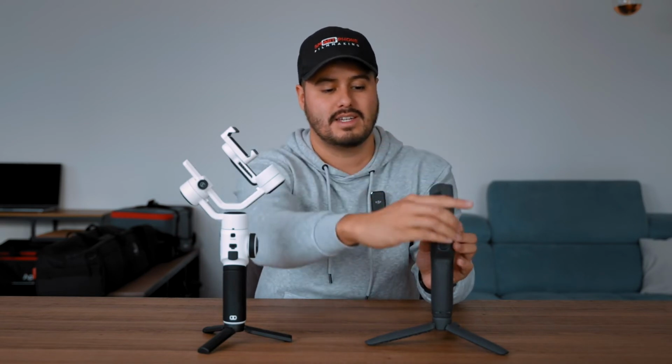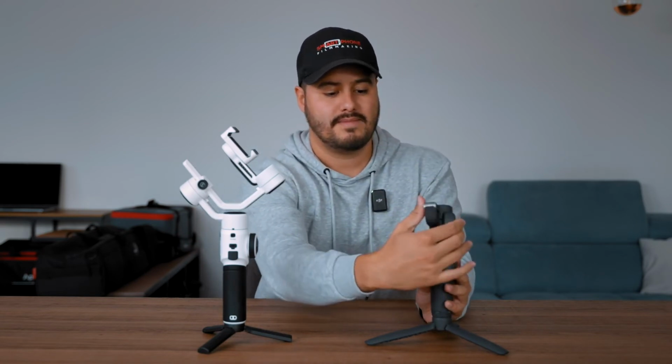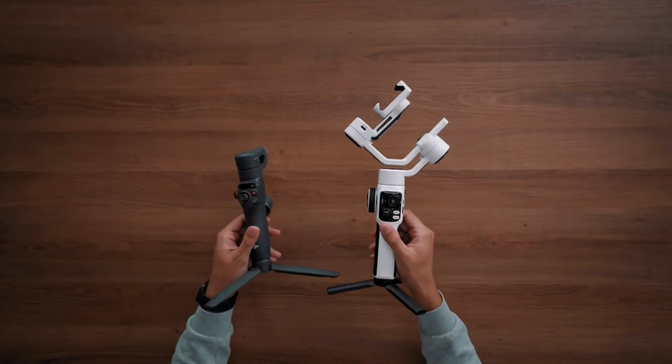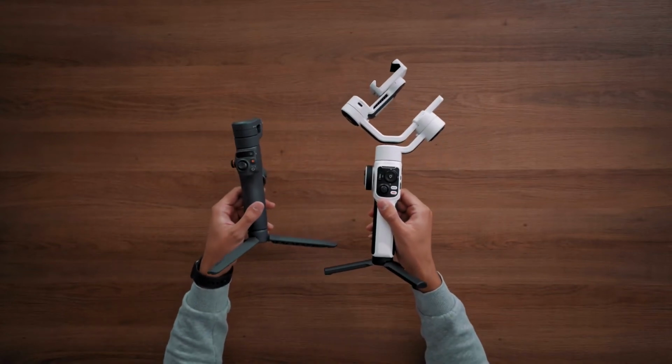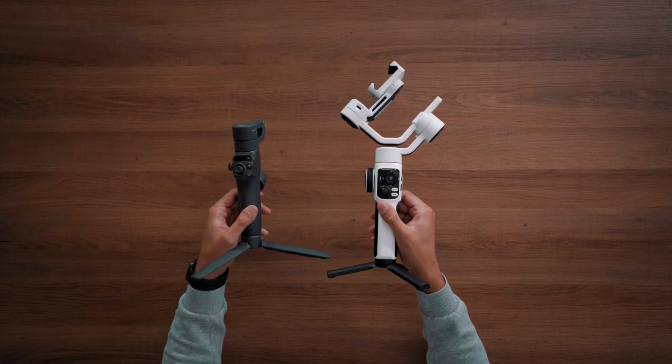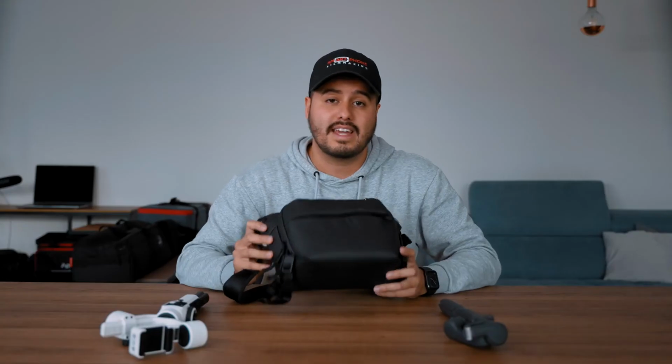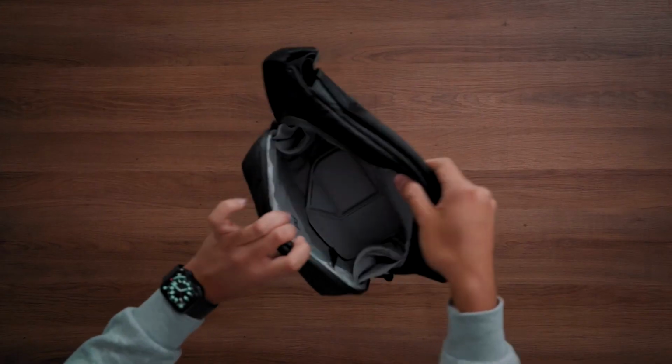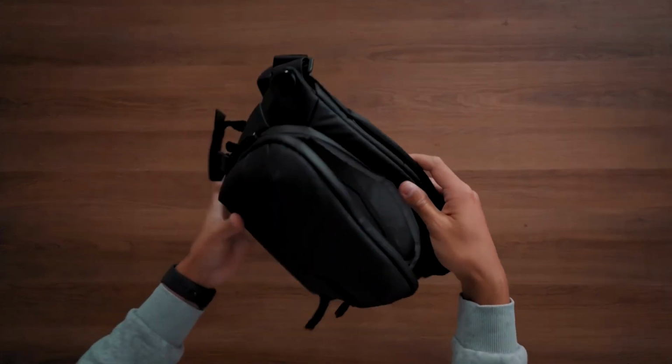Now, when it comes to portability, I prefer using the DJI Osmo Mobile 6 as it's small, lightweight, and foldable. So as you can see, I can just fold this part, and when you compare both sides, you'll see that the DJI Osmo Mobile 6 is pretty small. And what I like to carry with me is the everyday 3-liter sling bag by Peak Design.